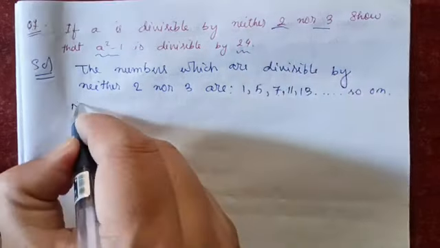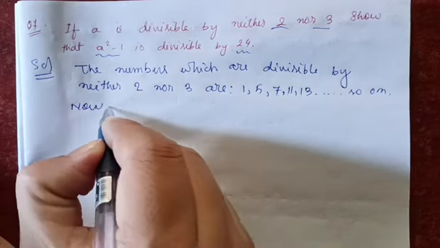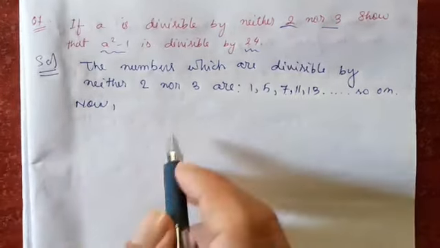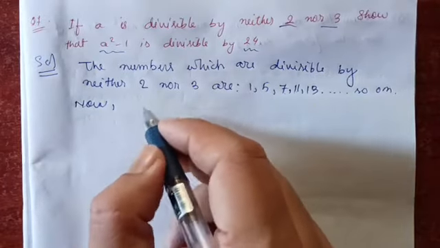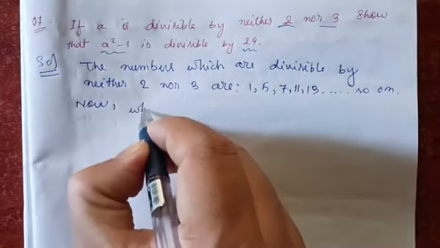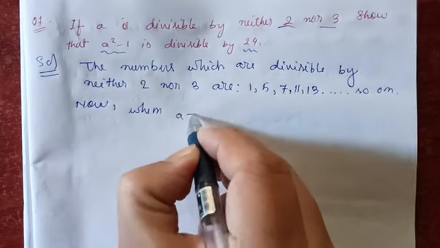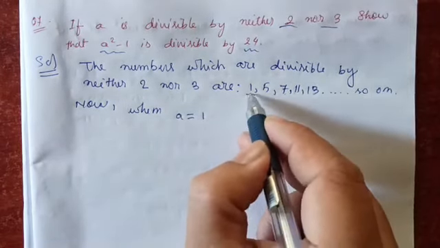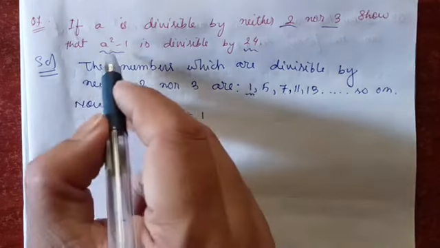Okay, so now let us look at that one. Then now see a. Now let us put when a equal to 1. Let us start with this number when a equal to 1. So what is our formula?